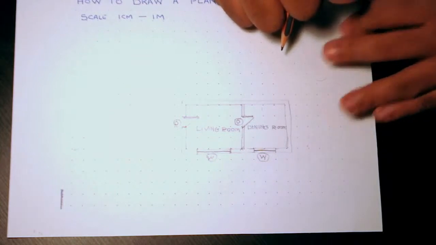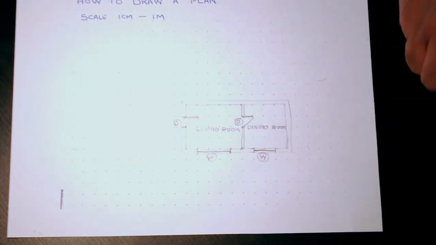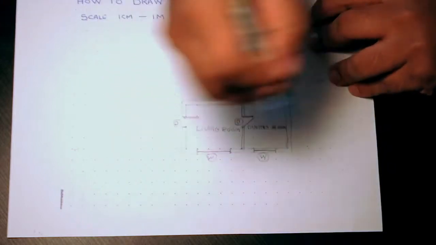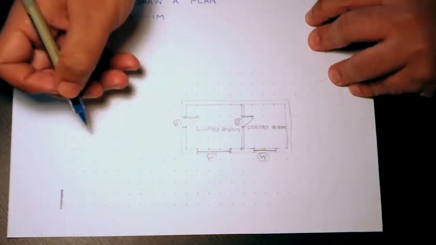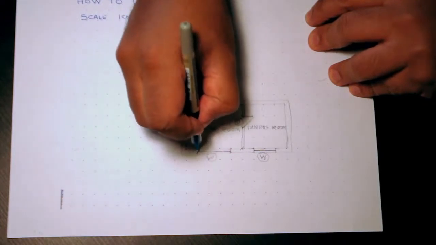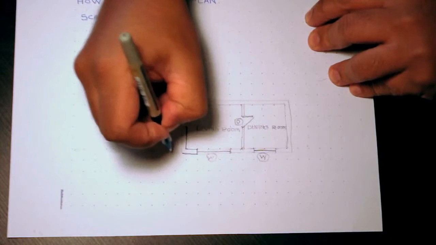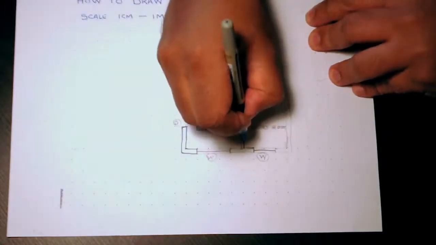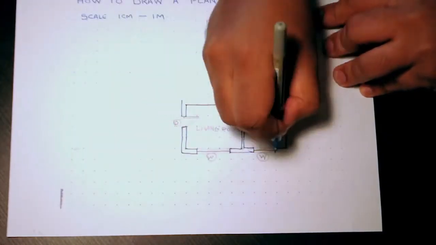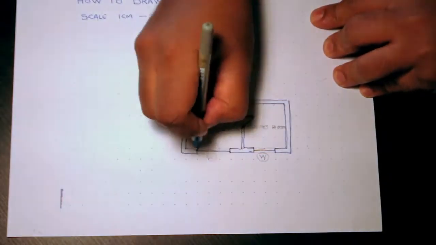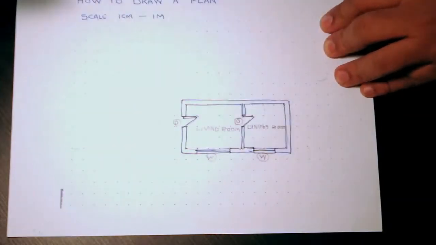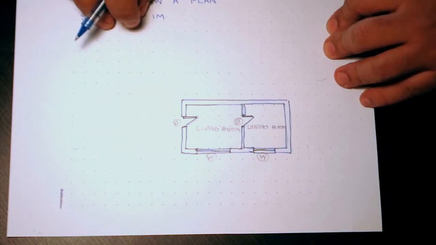So let's go ahead, and now that we're sure of where the doors and windows are and where the walls are, I can now draw over it using a pen. Right, so that completes the plan.